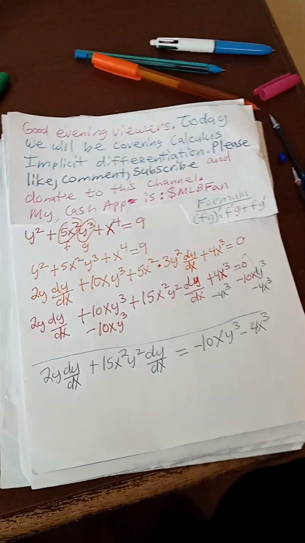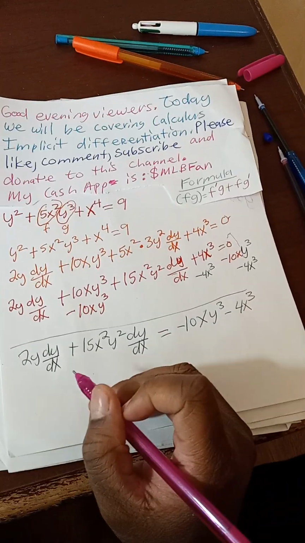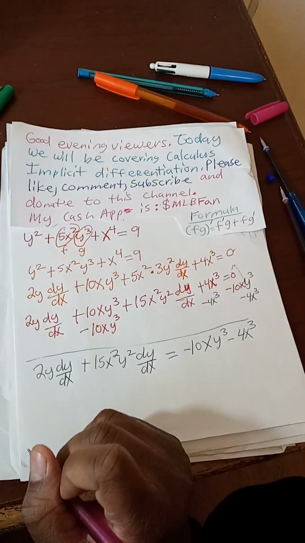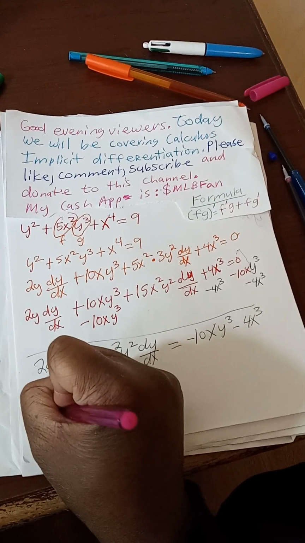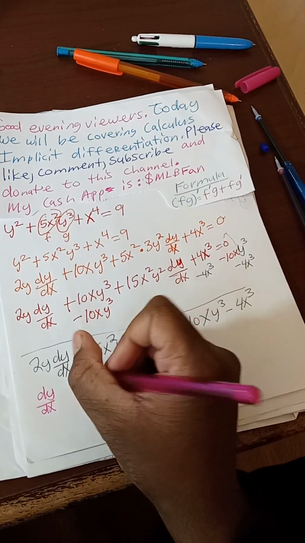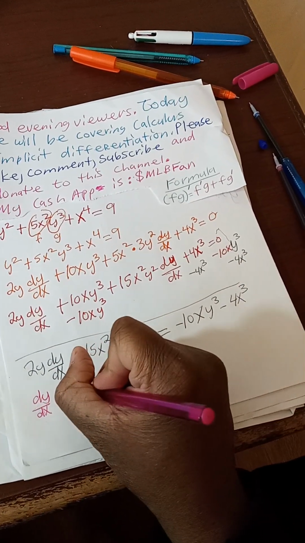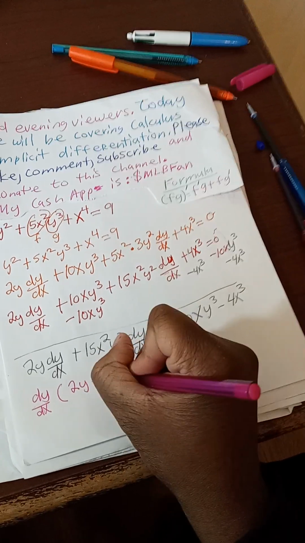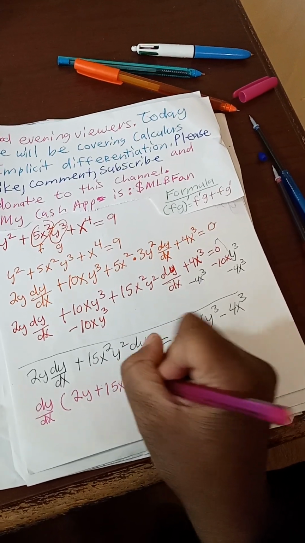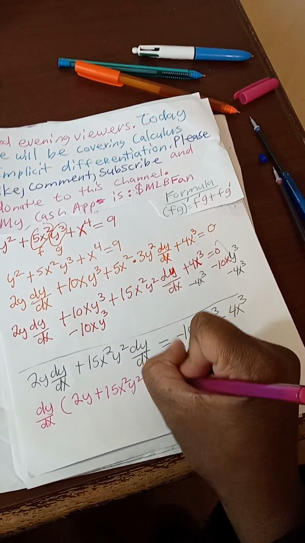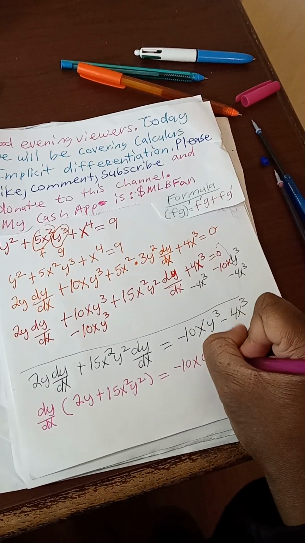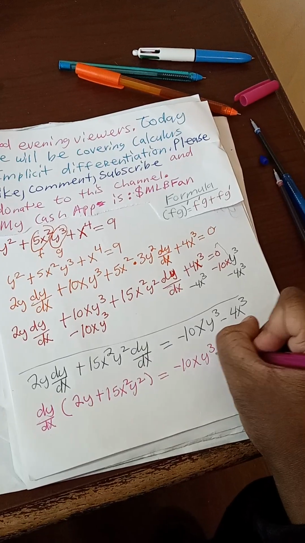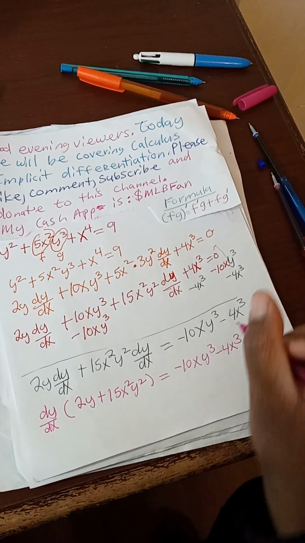So now we need to factor a dy divided by dx out on the left-hand side of the equation, and we will obtain 2y plus 15x squared y squared is equal to negative 10x y cubed minus 4x cubed.